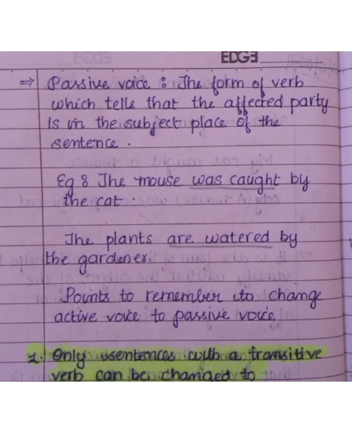And passive voice is the form of the verb which tells us that the affected party is in the subject place of the sentence. So here you can see the mouse was caught by the cat. The object changed into subject. Okay. So here one more example is given. The plants are watered by the gardener. What you have to keep in your mind is that only sentences with a transitive verb can be changed to passive voice. Okay.